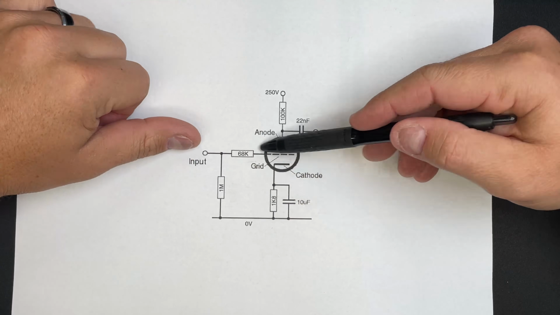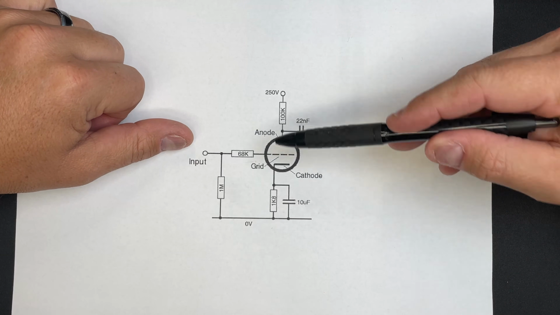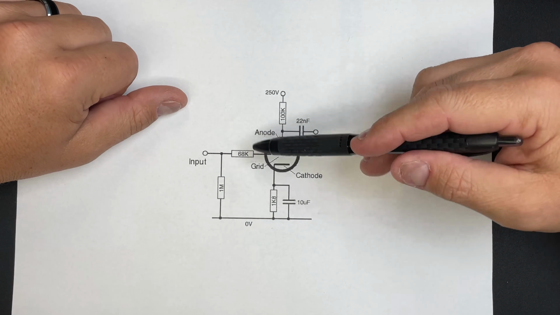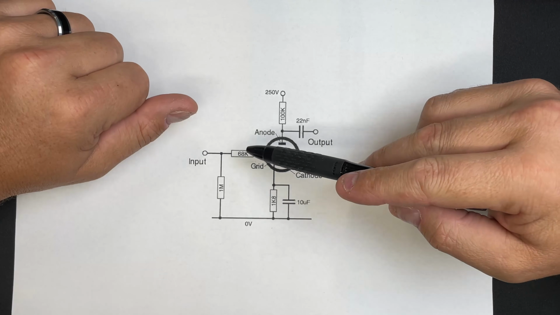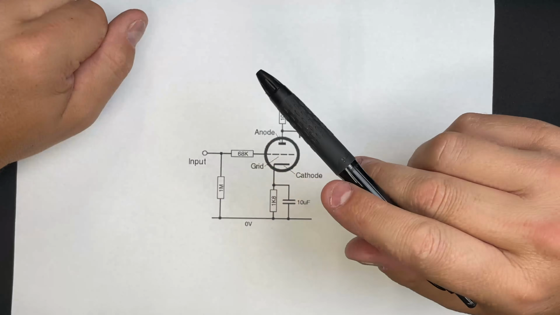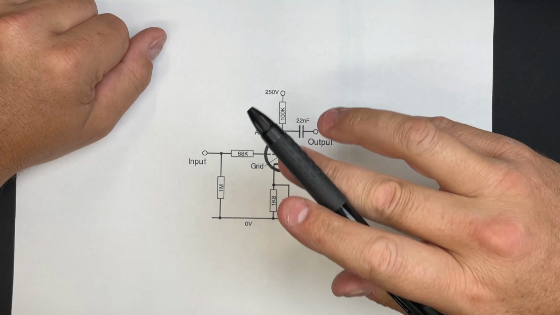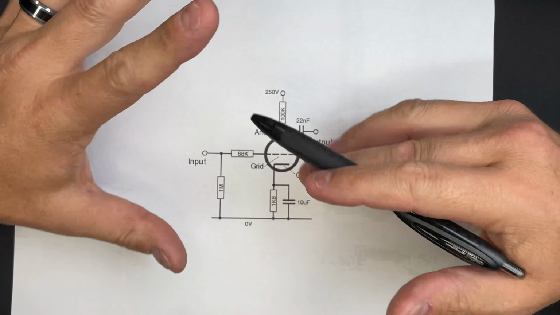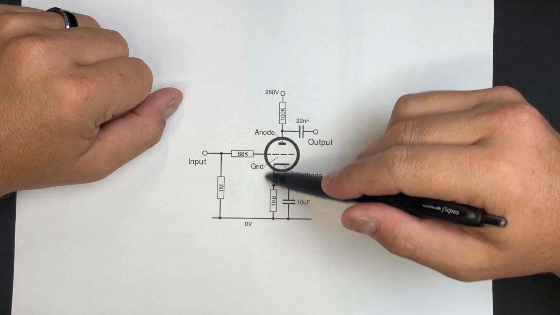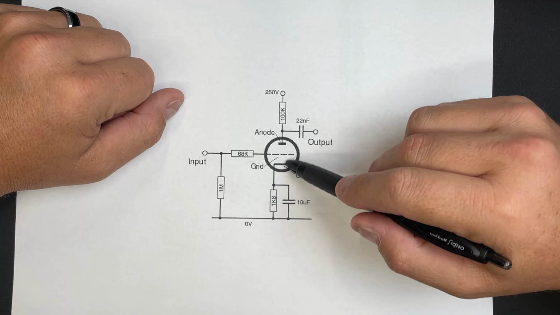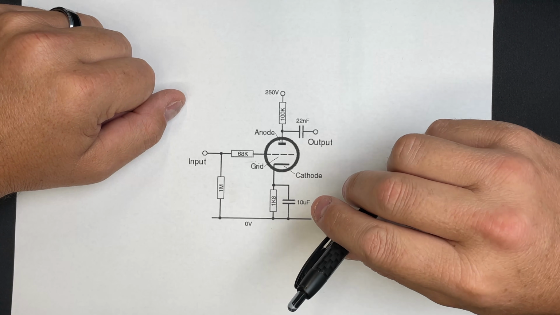Grid stopper, that's this guy right here. This is the grid, notified by grid. The grid stopper's job on the input side of the amplifier is to keep RF, radio frequencies, from modulating themselves in the tube and being amplified out of it.